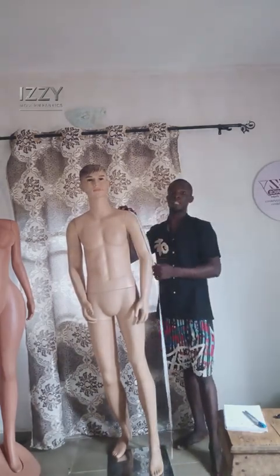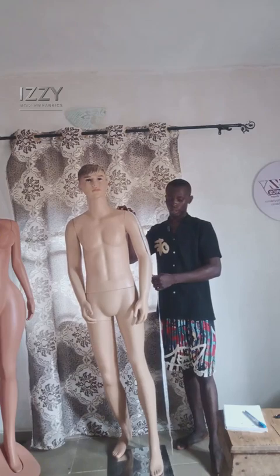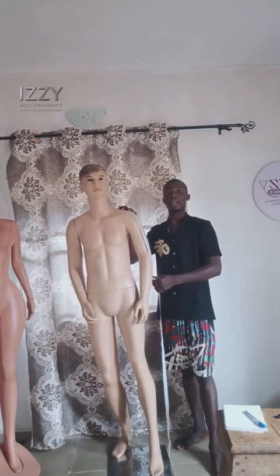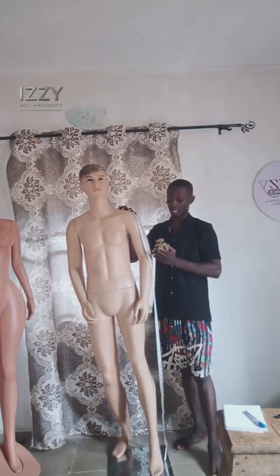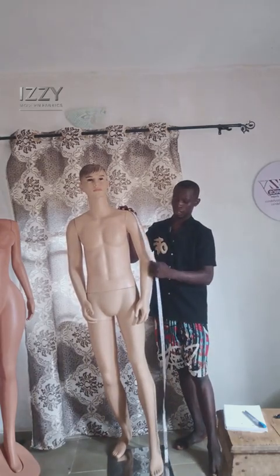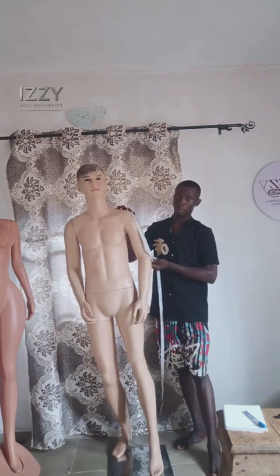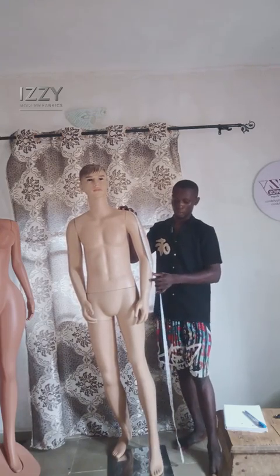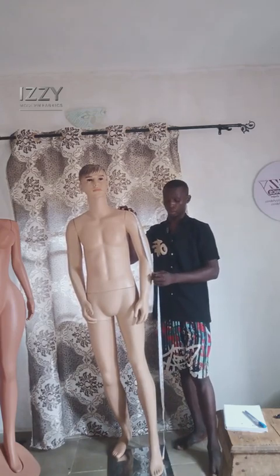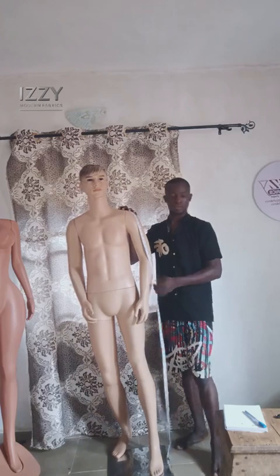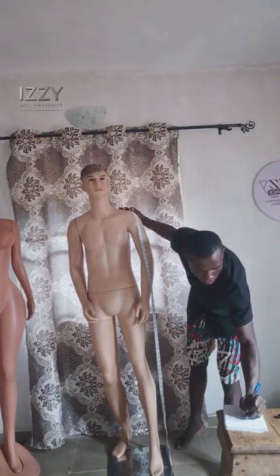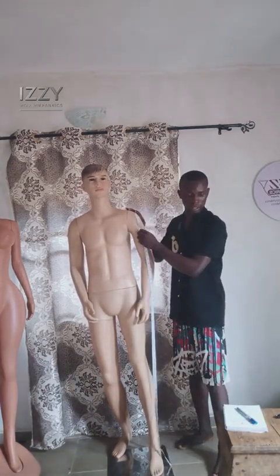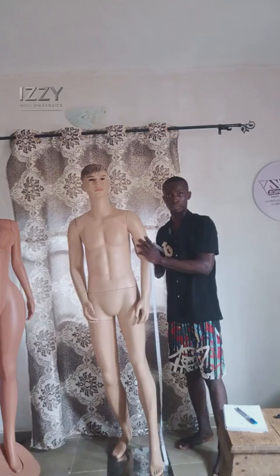Then we have 3/4 sleeve as well. So your 3/4 sleeve also depends on where you want it to reach, but the standard is below the elbow measurement. This is the elbow point. So below it, it's 17. So if you want it more down or up, it now depends on you. But for standard, this is 17. So that is 17 inches, that is all about the sleeve length.